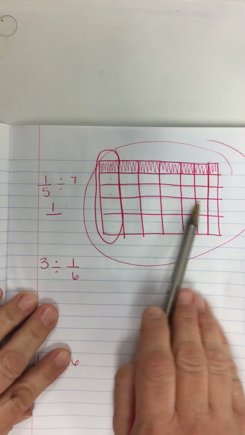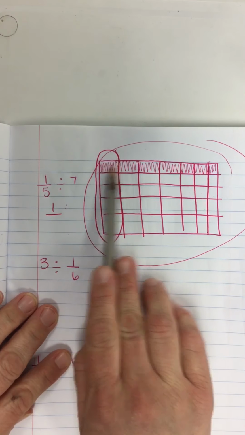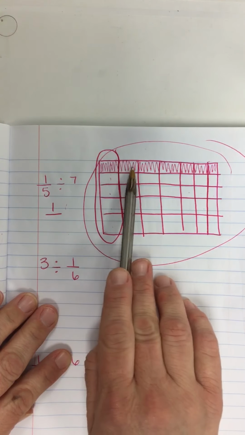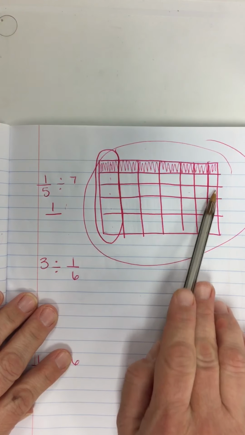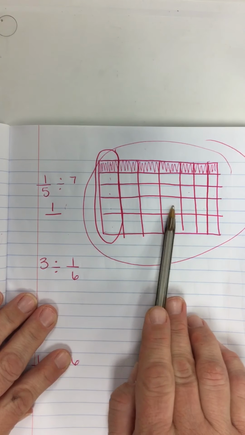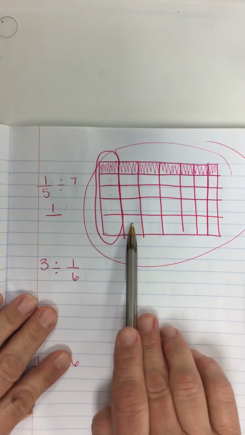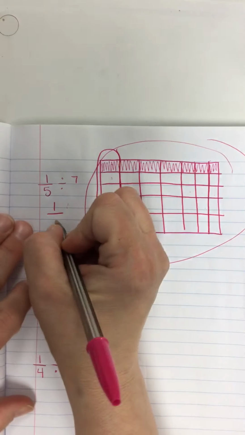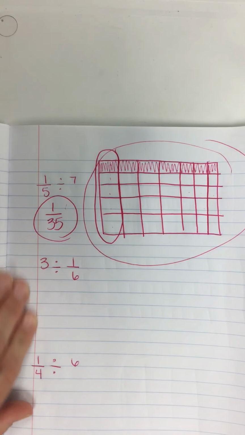So 7 times 5, there's 35 squares in here. And if you're not sure, count your squares. 1, 2, 3, 4, 5, 6, 7, 8, 9, 10, 11, 12, 13, 14, 15, 16, 17, 18, 19, 20, 21, 22, 23, 24, 25, 26, 27, 28, 29, 30, 31, 32, 33, 34, and 35. So I have 1 out of 35 shaded.